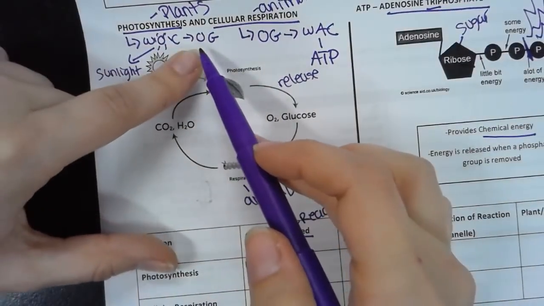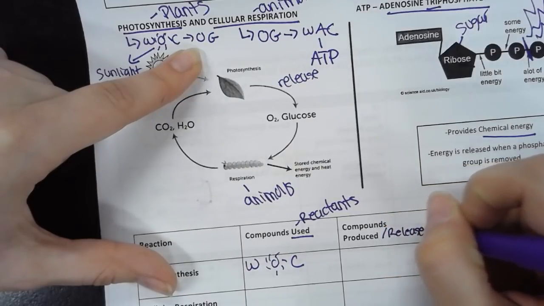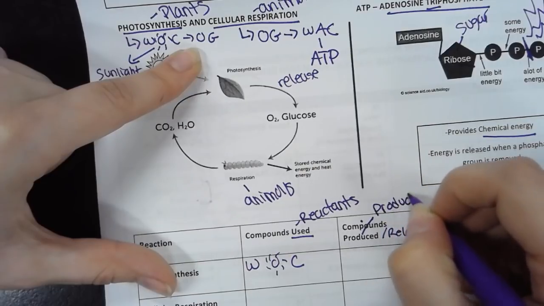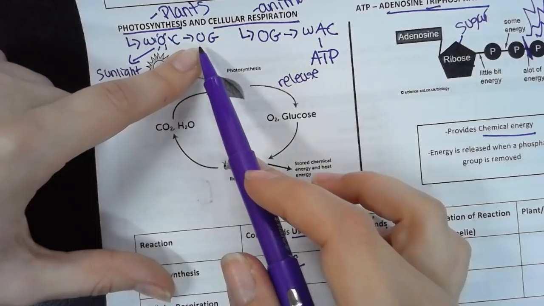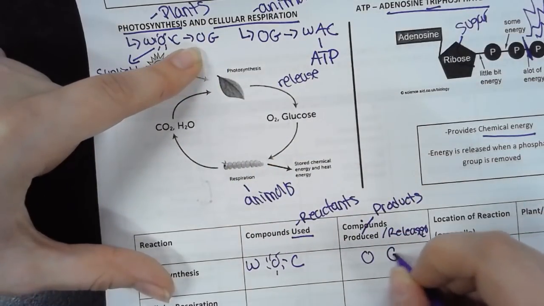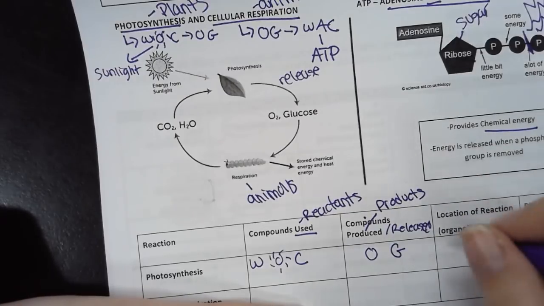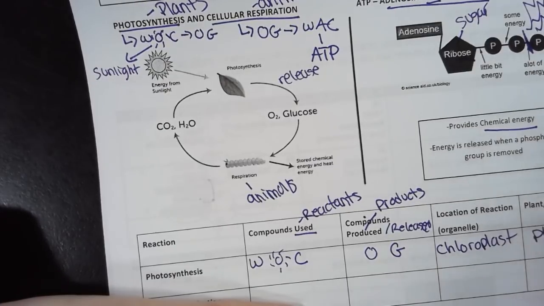My compounds produced or released are my products, to the right of my arrow. That's oxygen and glucose. Photosynthesis happens in the organelle called the chloroplast. Remember, only plants have chloroplasts.